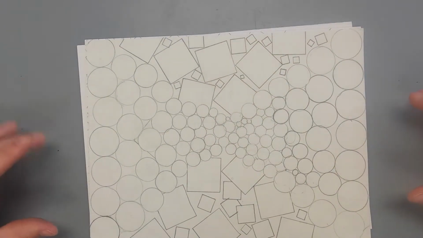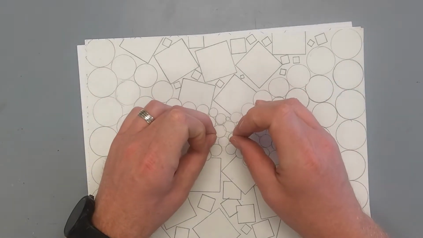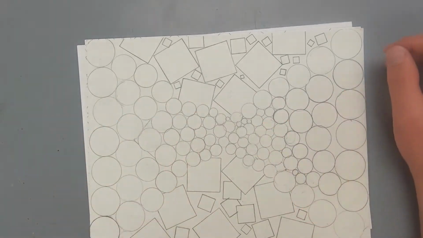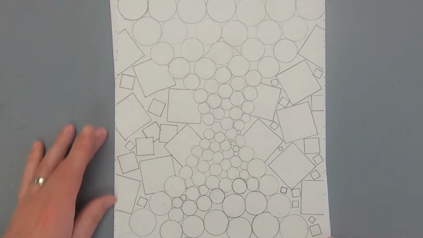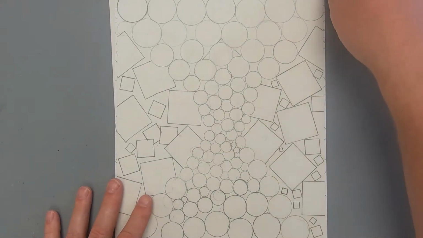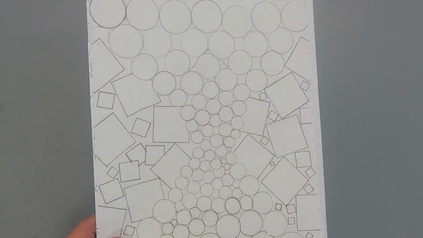So with this one, the movement is from the outside and it works its way in towards the center. You can look at it as the circles moving in towards the center, or if you look at it this way, it's the squares pushing in from the side. So you can have however you decide to show it. You can have a little bit of variety on that.